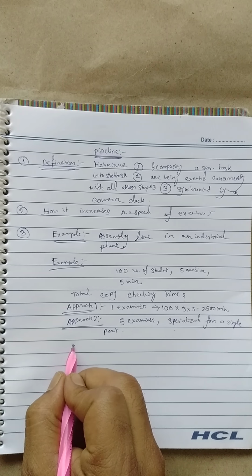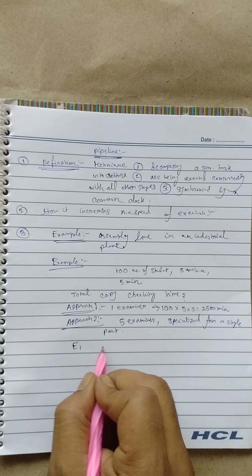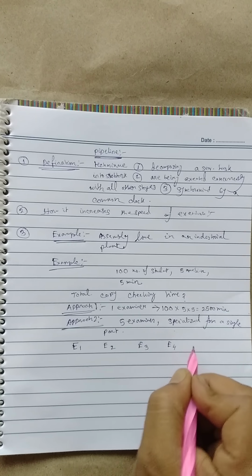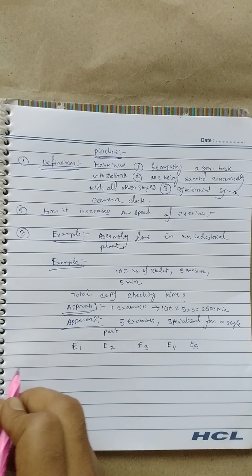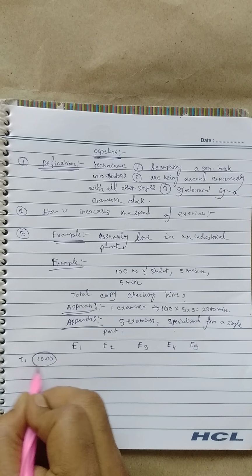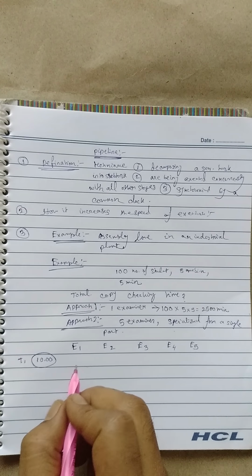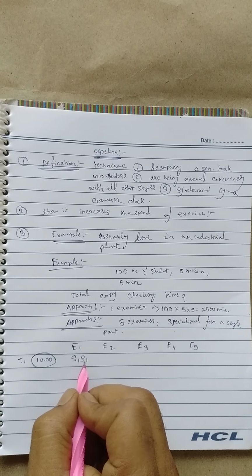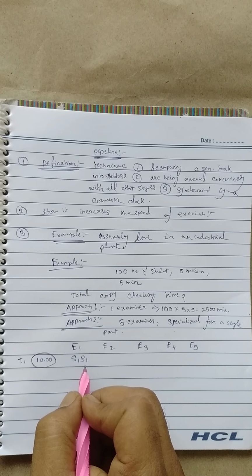Here is your employee 1, employee 2, employee 3, employee 4, employee 5. Here is your time. Suppose at 10 o'clock, employee 1 will check the question of student 1. S1 means student 1, Q1 means first part of that question.